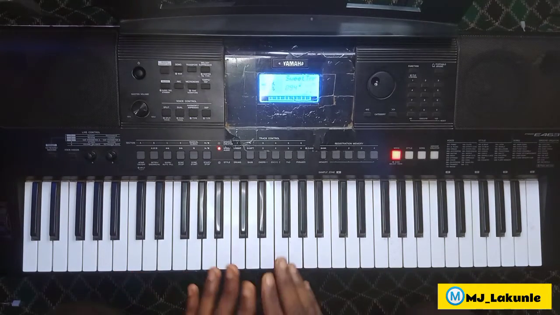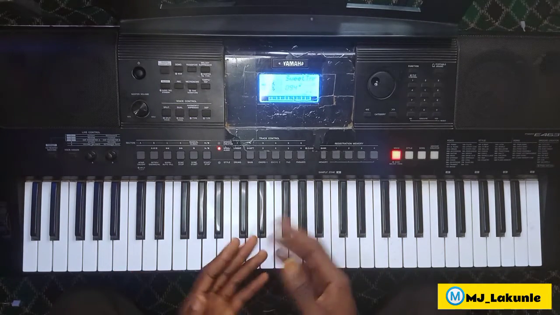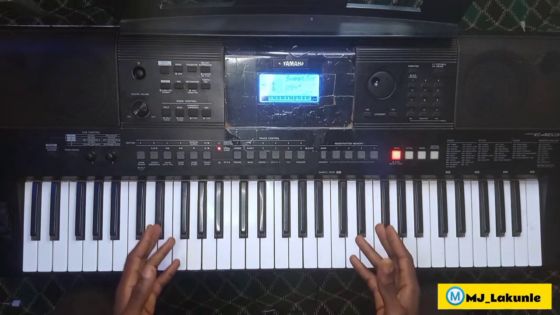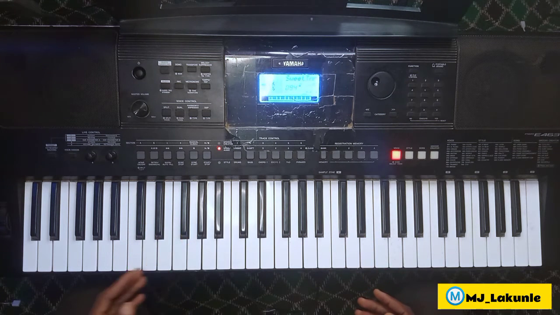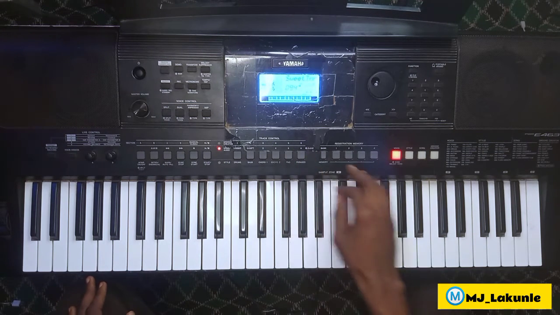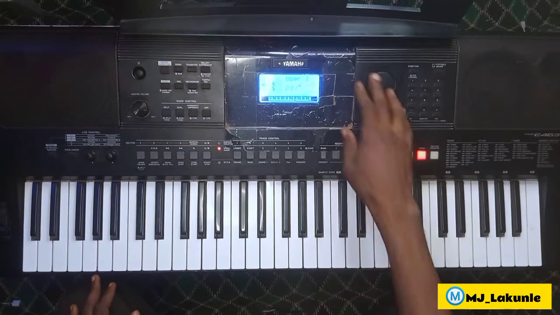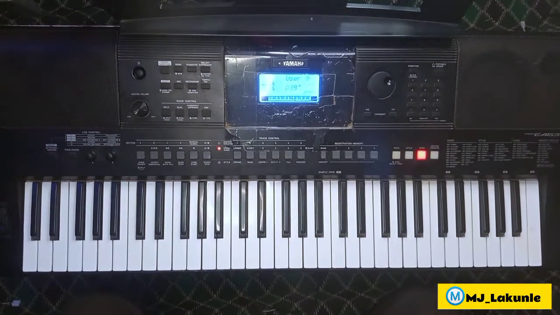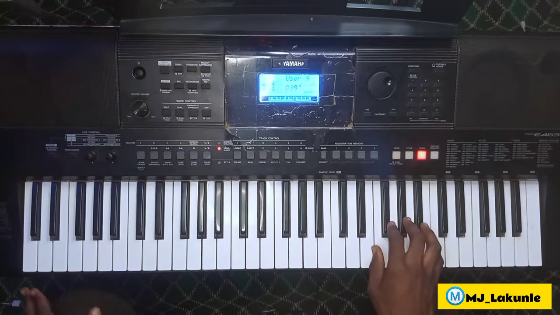So you can see it is short. I created just a short backing track just for a short time. So I don't think it's up to 1 minute, and what I played was just 1 minute. So you can do this like the one I created here on my keyboard. You can see, let me go to user 9. So user 9, you can see what I did here.